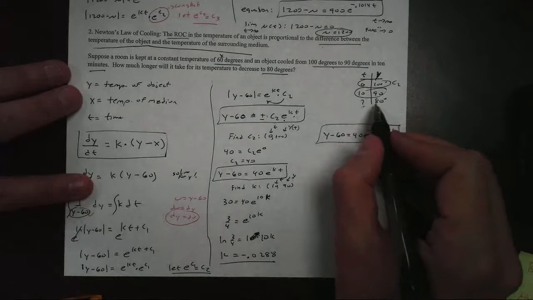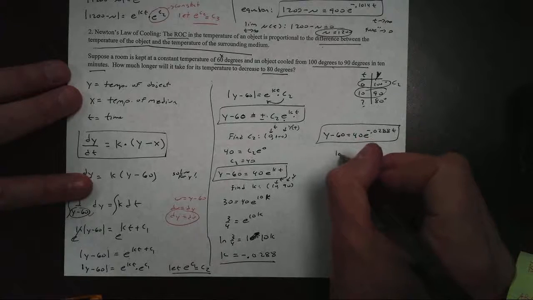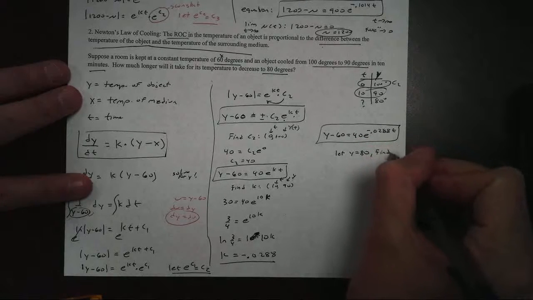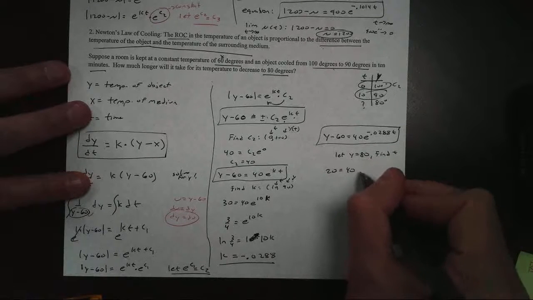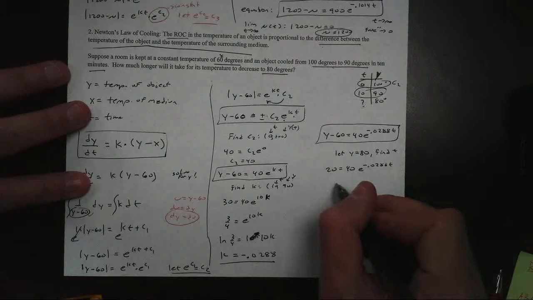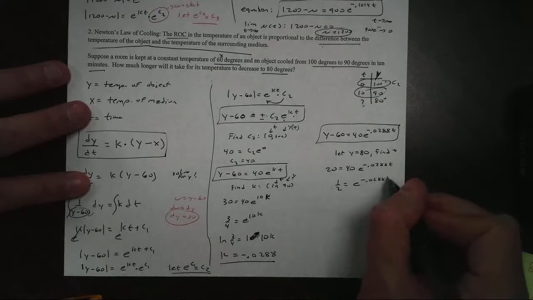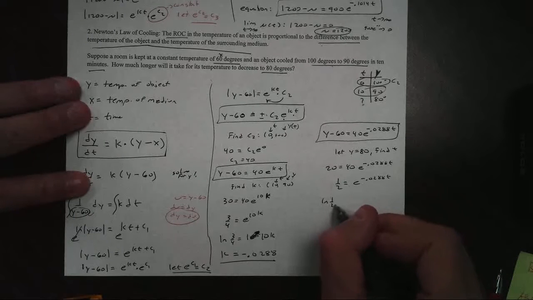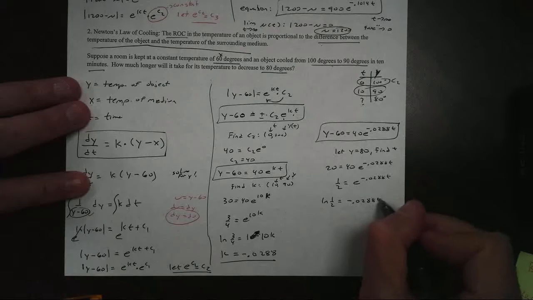We want to know how much longer it will be for it to be at 80 degrees. So now we're going to let y equal 80, and we are going to find t. If we do that, we get 20 equals 40 e to the negative 0.0288 t. Dividing it, 1/2 equals e to the negative 0.0288 t. Take the natural log of both sides, and that's just going to become negative 0.0288 t.